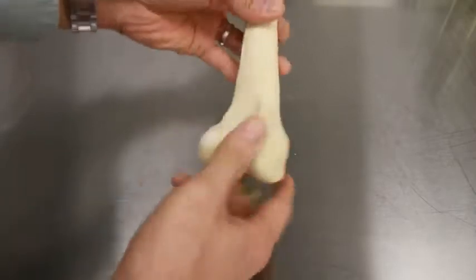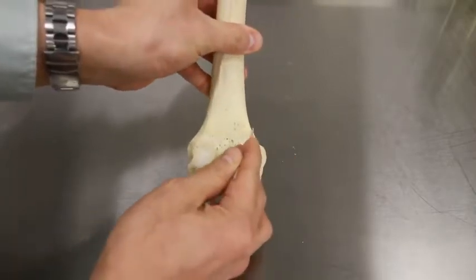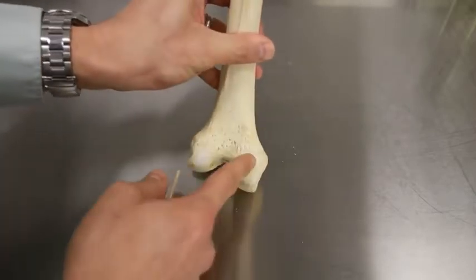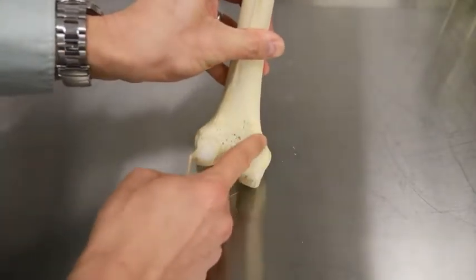Last marking here is this little kind of nub here. This is called the adductor tubercle on the medial side, which your adductor longus muscle is going to attach, or adductor magnus muscle is going to attach to.